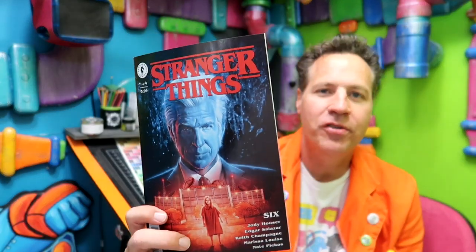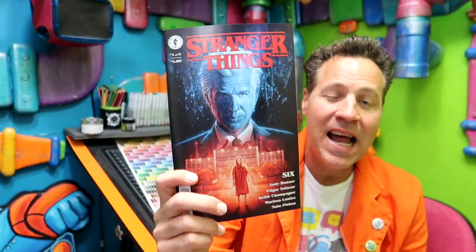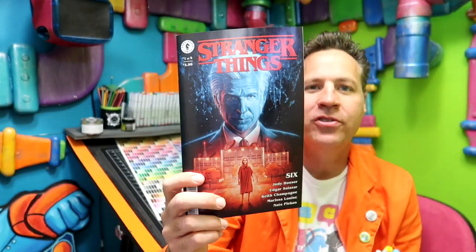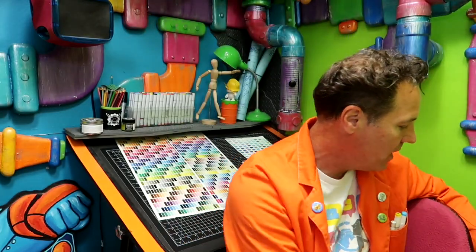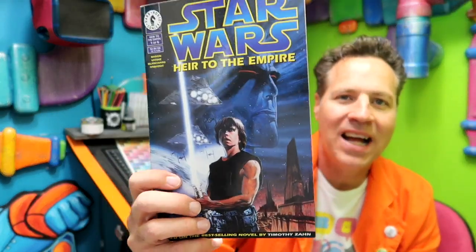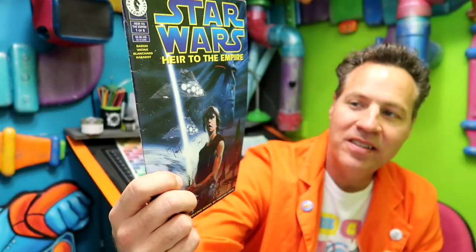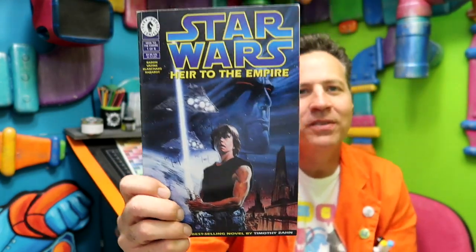When you're dealing with entertainment properties, you get a lot of acrylic or gouache. You want something that's reminiscent of those classic movie posters for a title like Stranger Things, where they are trying to capture that sort of 80s look that was popular with someone like Drew Struzan. They've got these really nice painted covers. Star Wars, obviously, they want to capture that. So we've got, I'm guessing acrylic, could be acrylic, could be gouache. Sometimes it's hard to tell.